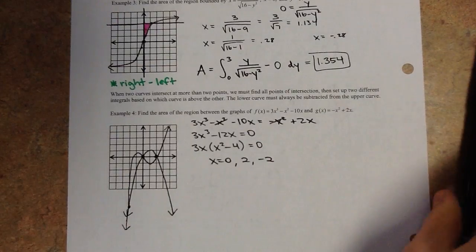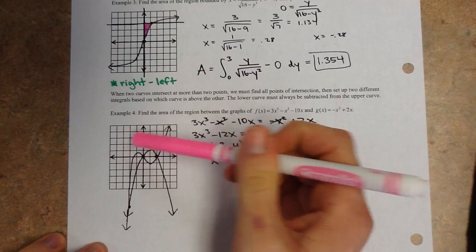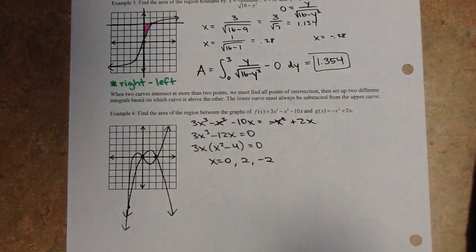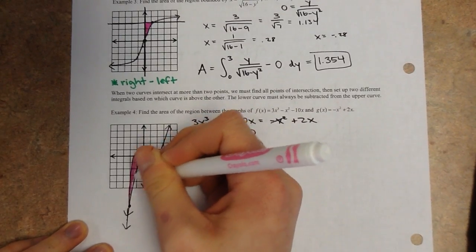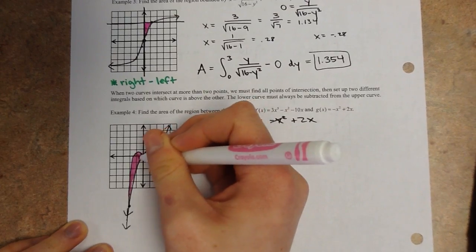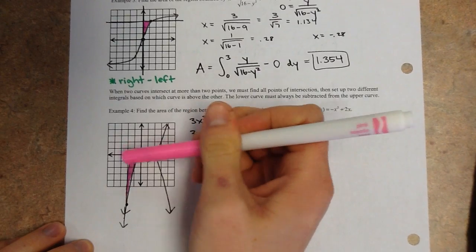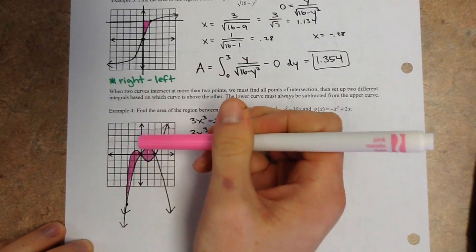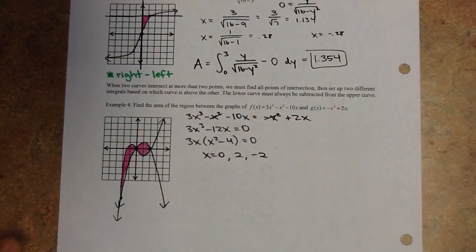Okay, you could graph these for sure. I'm just kind of showing you what I would expect you to know about these graphs. Once you have the intersection points, it doesn't matter how high this point is or how low this point is. It just matters which one's on top and which one's on bottom. So it is these two pieces that we're looking for here. They're two separate pieces. The reason we count them as two separate pieces, again, is because on this half, the cubic is above and the parabola is below, but on this half, the parabola is above and the cubic is below. So we're going to set up one last definite integral here.